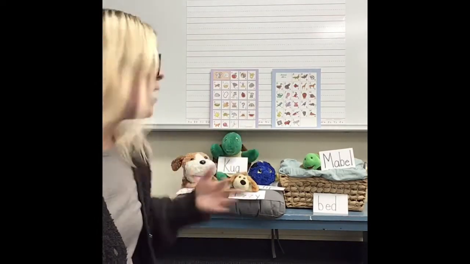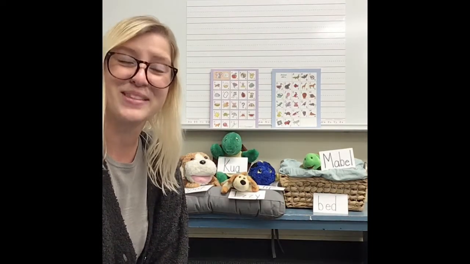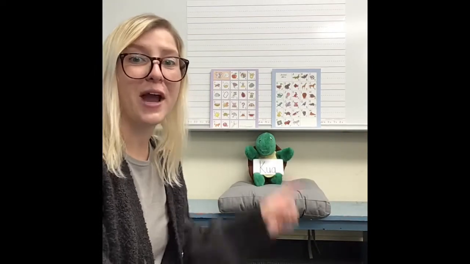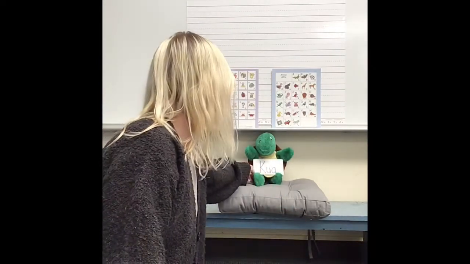Since we are experts with our alphabet chart and we want to teach these friends everything we know about our alphabet chart, we should start with the first letter in their name. Do you think that we could teach each of these stuffed friends the first letter in their name so that they can become experts too? Let's start with teaching our friend Kua the first letter of his name.